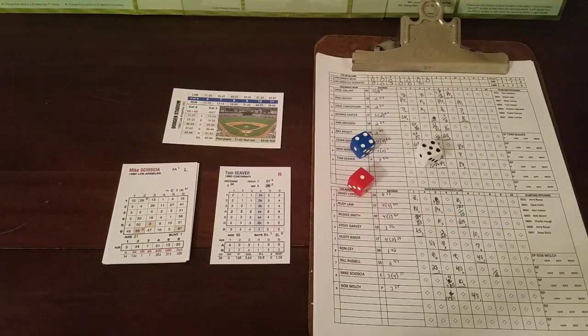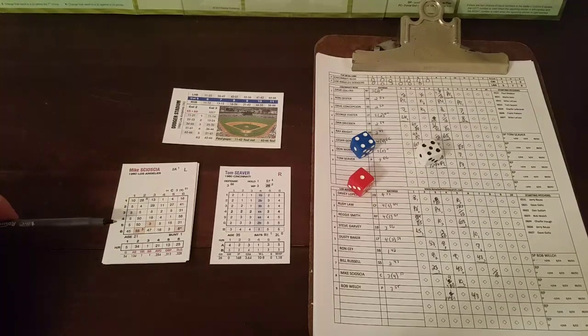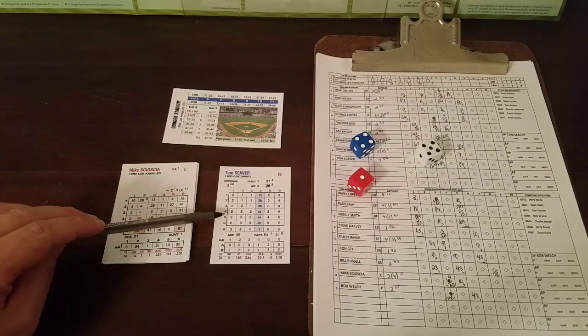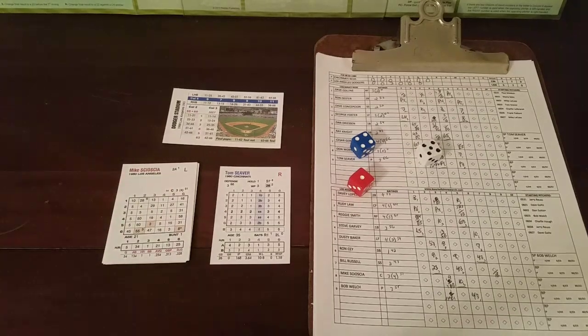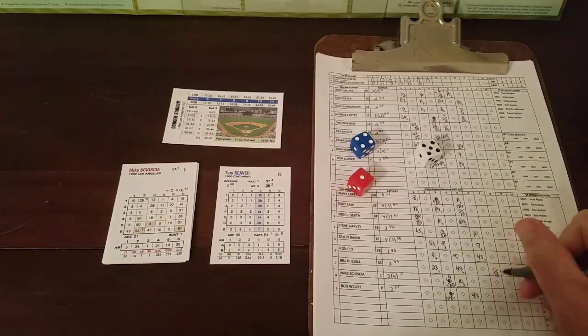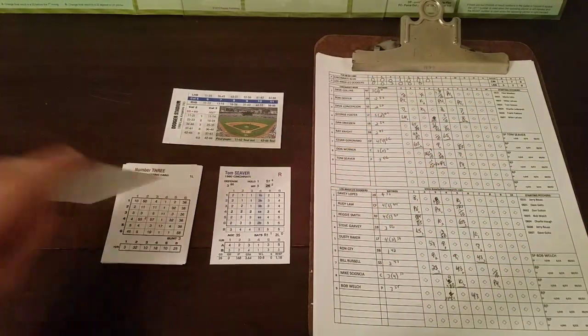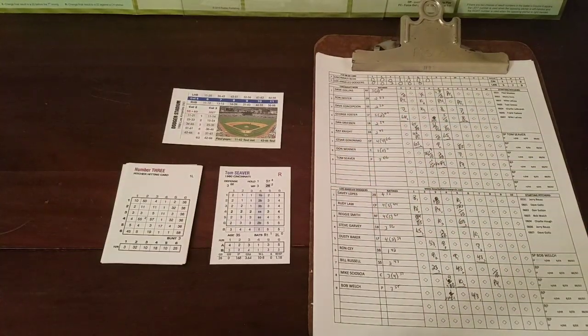Here's Scioscia. 1-5 for Scioscia is a 5. 1-4 for Seaver is a 2. It's a total of 7, and that is a pop out to second base. 1 away. Now Welch, I think they're going to go ahead and pinch hit for Welch here. He's done yeoman work, 7 innings, so why not?